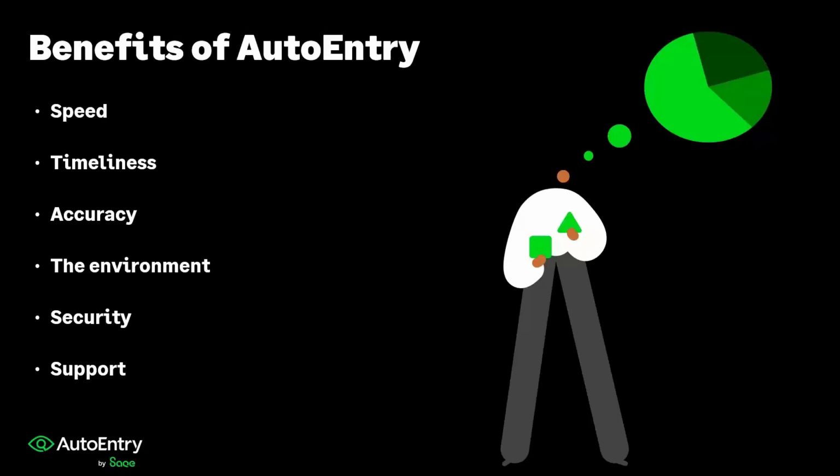Some of the benefits you're going to get from using AutoEntry: speed, timeliness and accuracy. If you're looking at protecting the environment a wee bit by cutting down the amount of paper that you're handling, we're definitely a tool for you to achieve that. And don't worry, we're not going to leave you hanging all by your lonesome. We have dedicated security and support infrastructures in place to help you along the way.